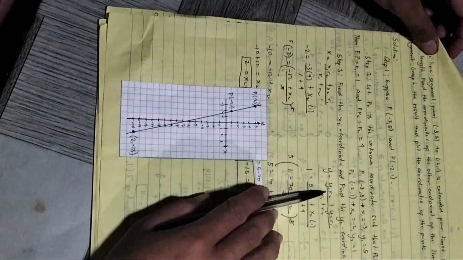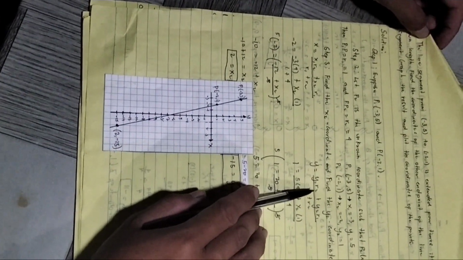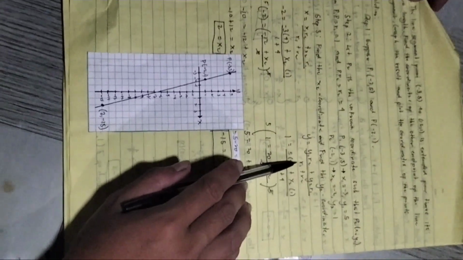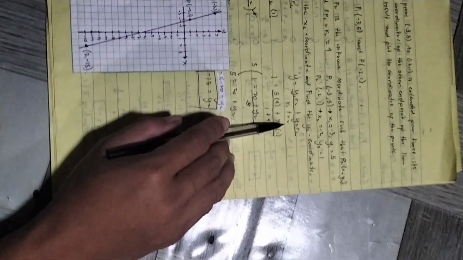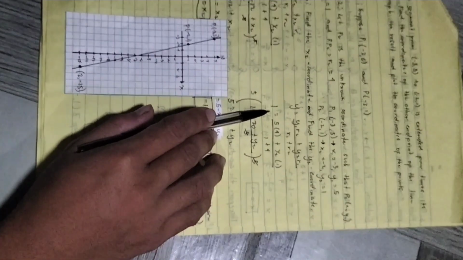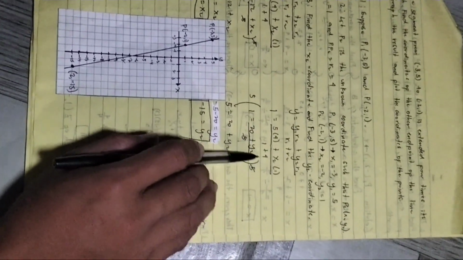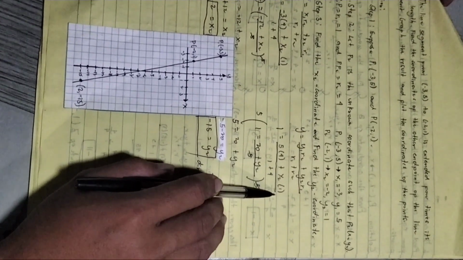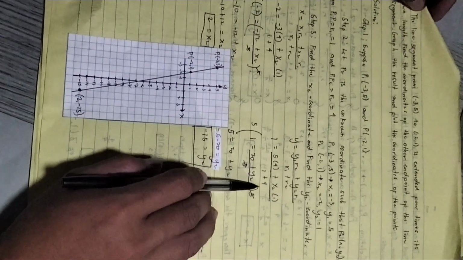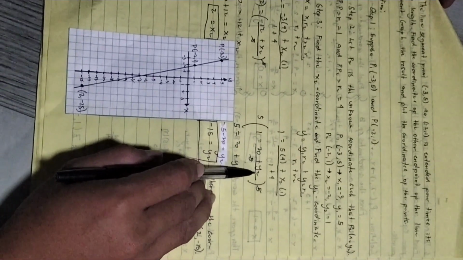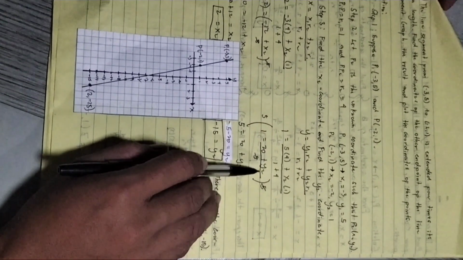And y is equal to y sub 1 times r sub 2 plus y sub 2 times r sub 1 over r sub 1 plus r sub 2. 1 is equal to 5 times 4 plus y sub 2 times 1 over 1 plus 4, and 1 is equal to 20 plus y sub 2 over 5. So find the LCD.